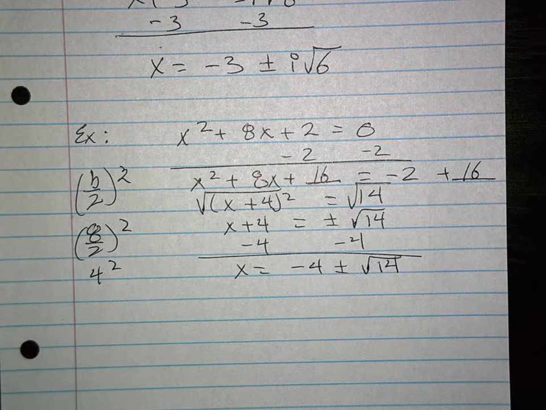We also had some quadratic equations in there, which we should remember how to do.